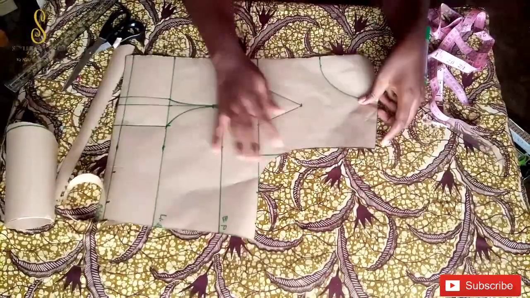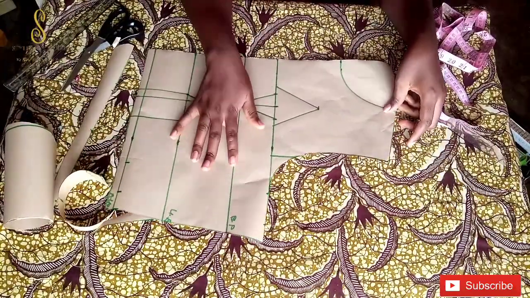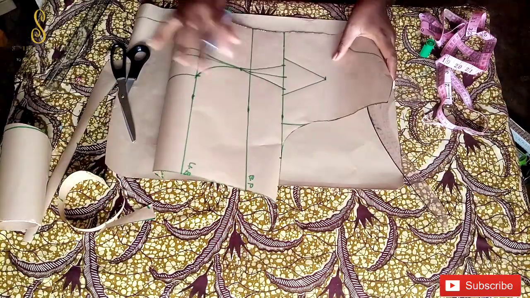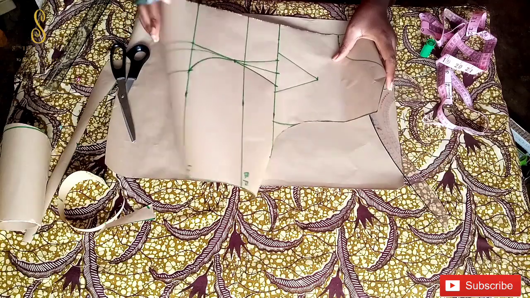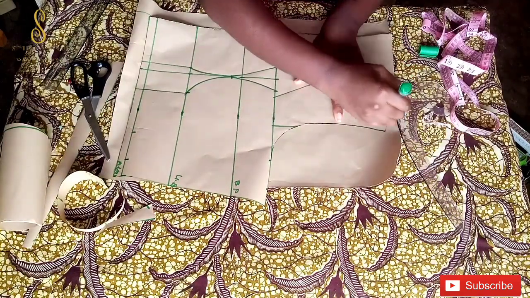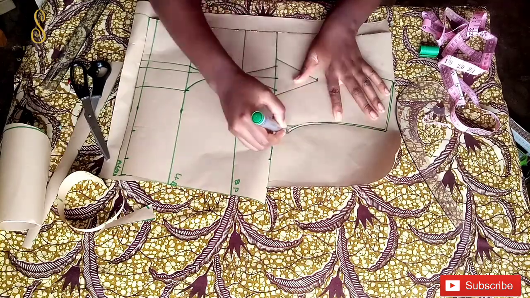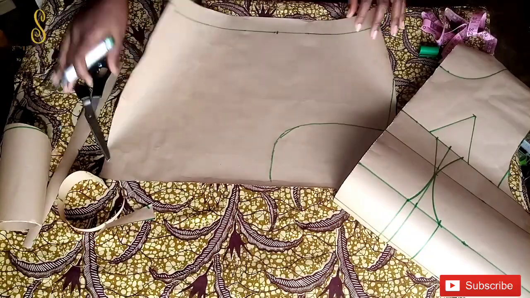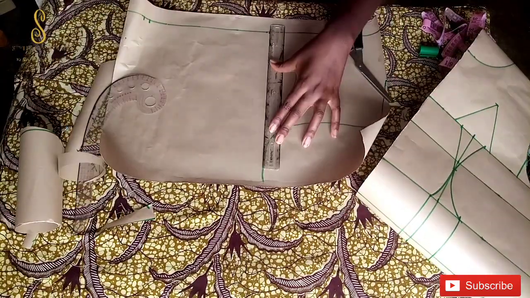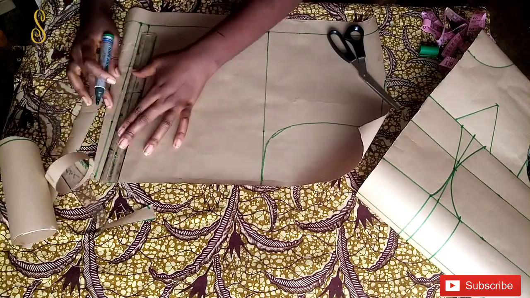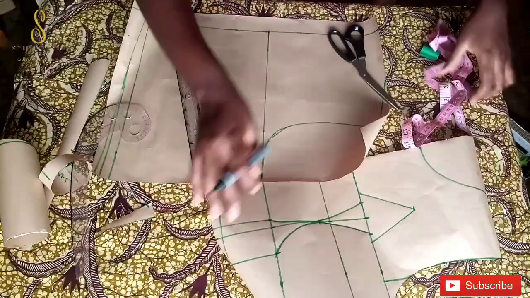So as you can see, I've not separated the yoke, and that's because I want to use this to cut the back panel. So for the back panel, I've already marked my zipper allowance. So I'm just going to place my front panel on the back panel. Then I'm going to trace out the shoulder line and the armhole like so. Then I'm going to mark out the bust, the chest line and the waistline. So after marking that out, I'm going to rule a line there.